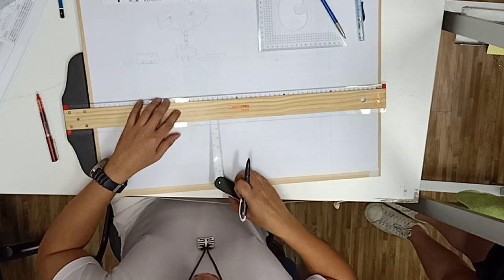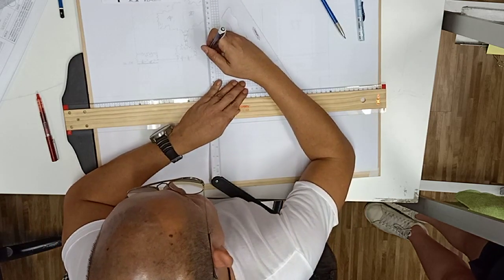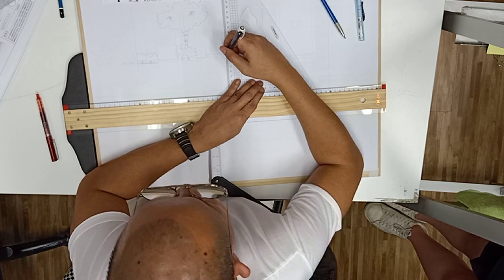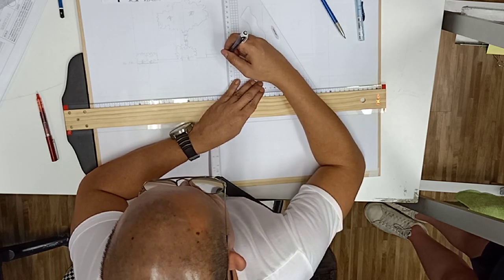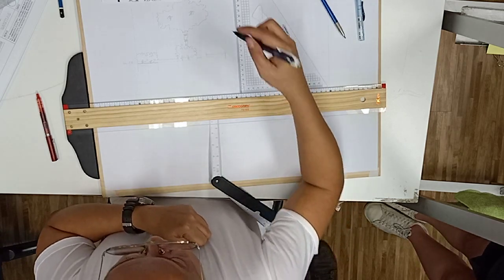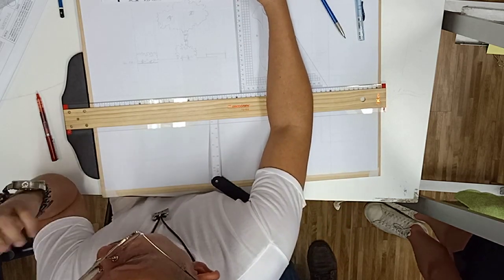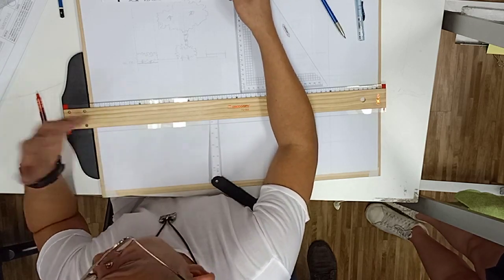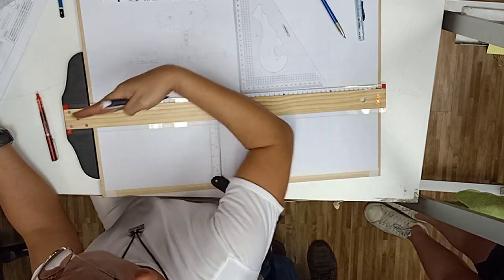So that is my timber on the, we call this, behind. You understand? This timber behind is just an elevation. Whereas the timber in front is a section, meaning that you cut.